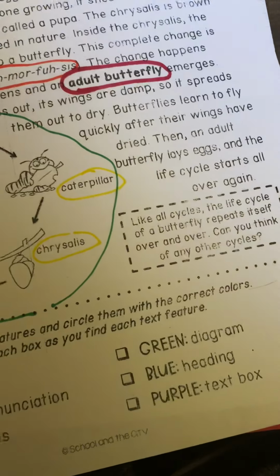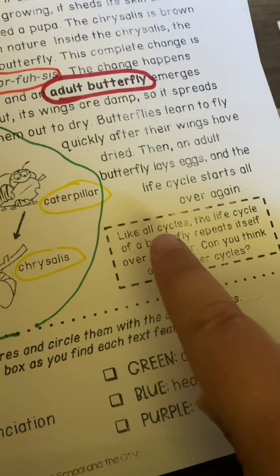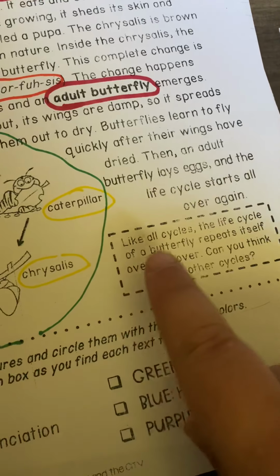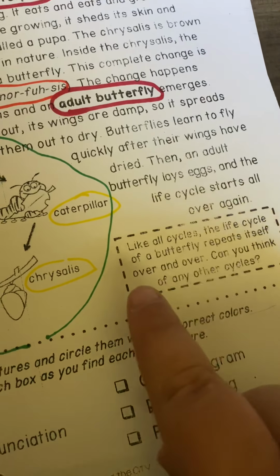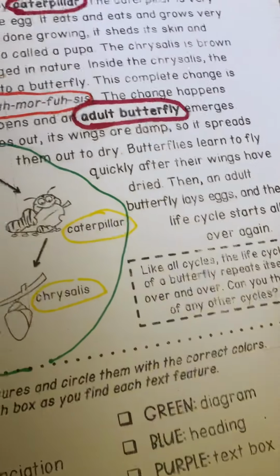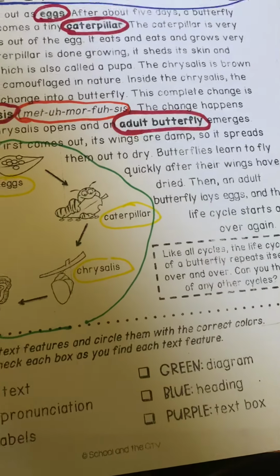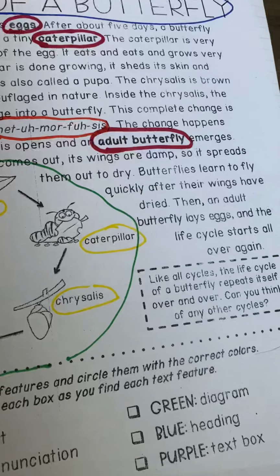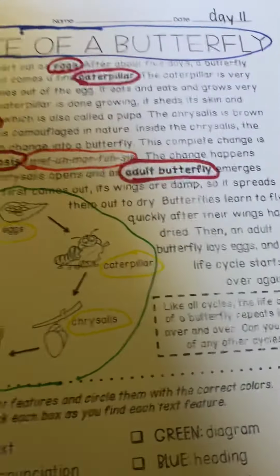Now this is a text box. It says, like all cycles, the life cycle of a butterfly repeats itself over and over. Can you think of any other cycles? So this text box needs to be purple, but this text box is also kind of like a caption.